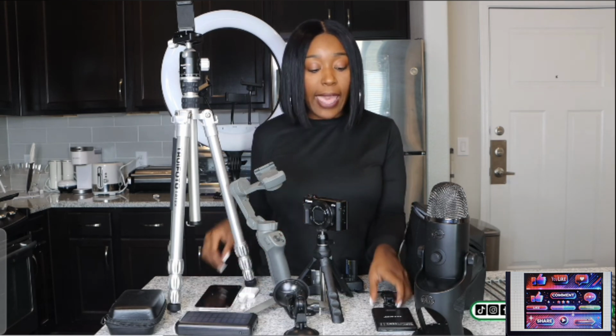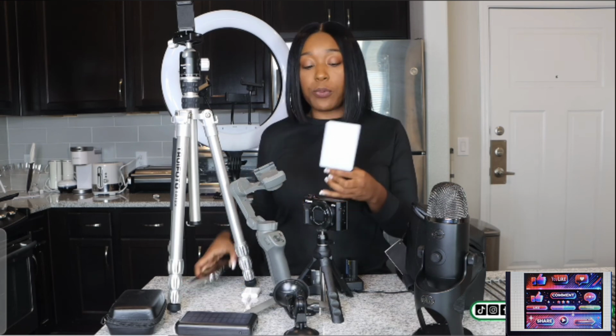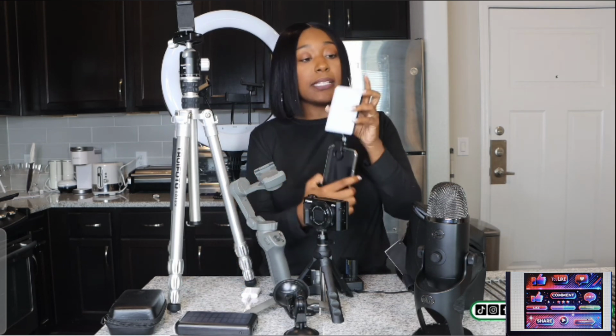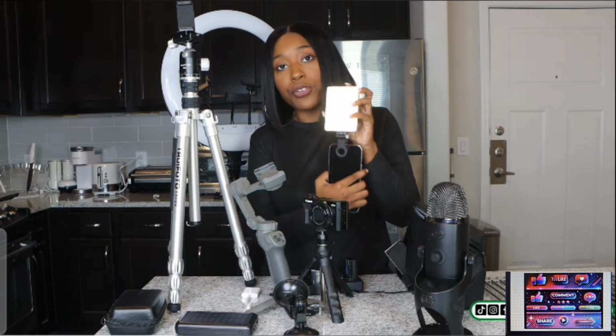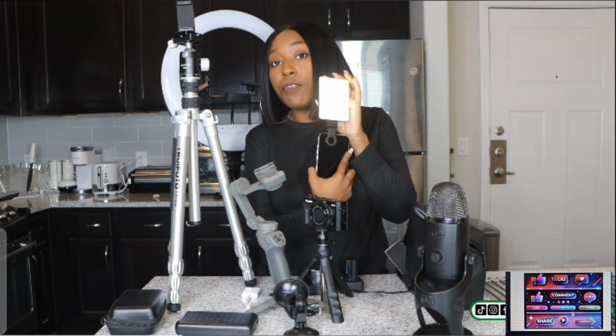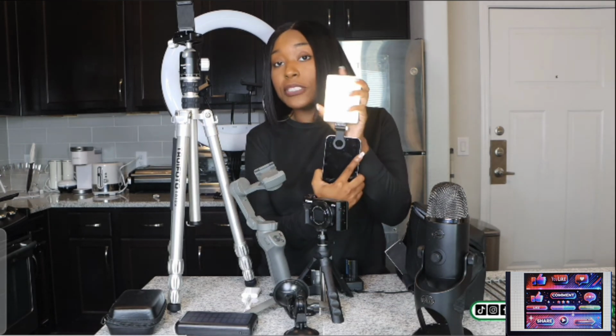Now the next thing that I have is another light. This light connects to your camera. And this one is from Newer, so it'll connect like this. And when you turn it on, if you're shooting at night, like if you're doing dinner or you're going out with the ladies and you want to have someone do your photos or your videos, you can just plug this light up to it and it'll be just like this.